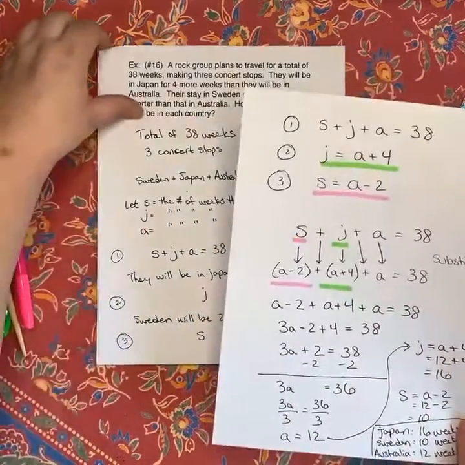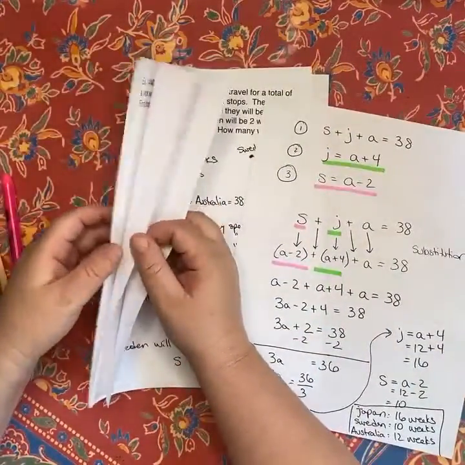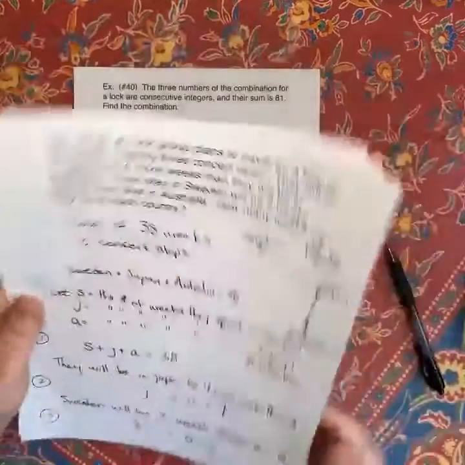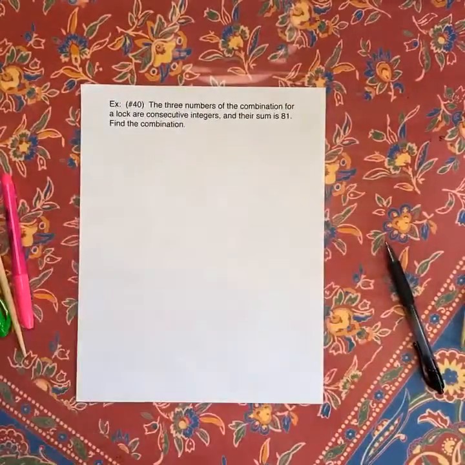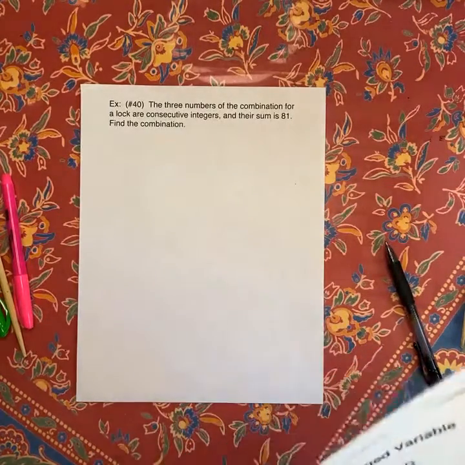So now we're getting into more excitement. This word problem took 3 pages. Okay, so these are not going to be short. Can we do one more? Why, yes, we can. We can totally do one more.